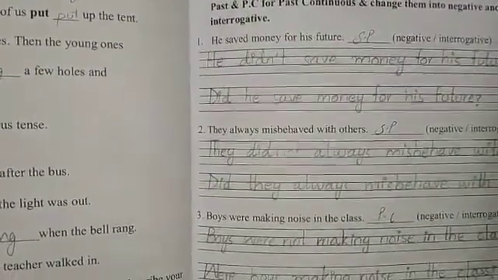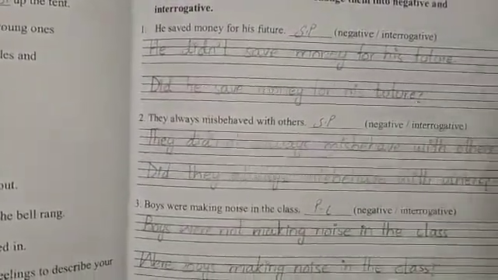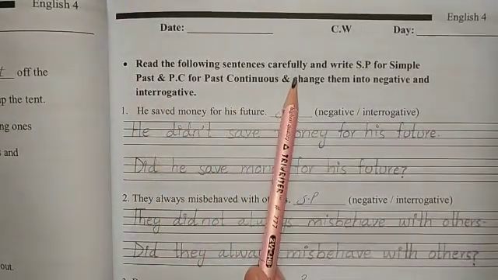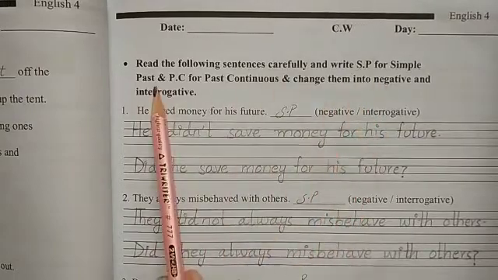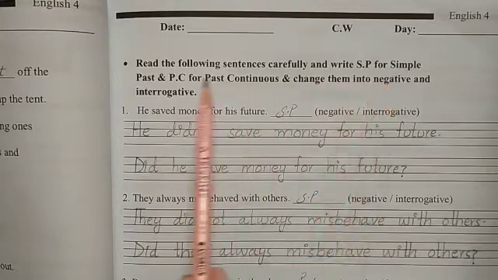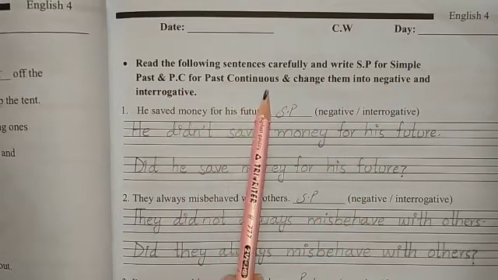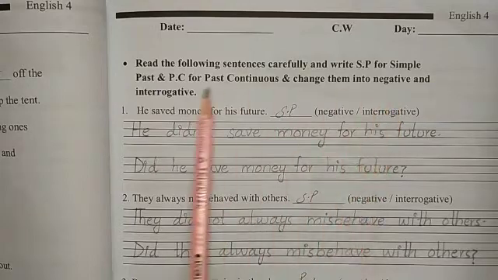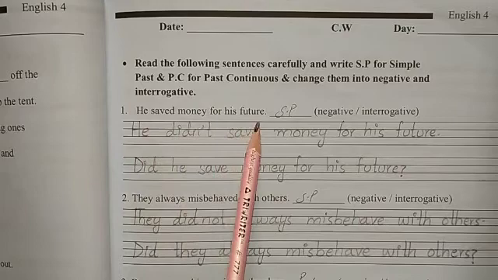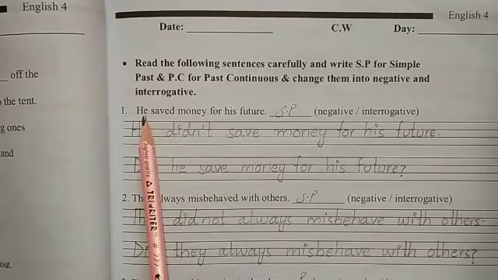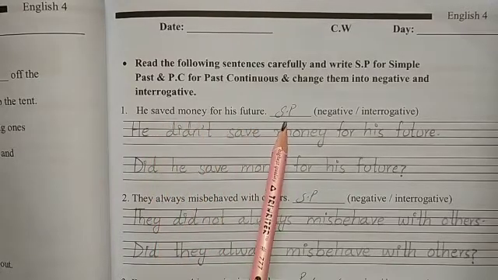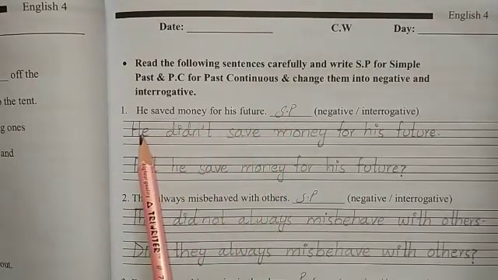Move to workbook page number 47, and the question is, read the following sentences carefully and write SP for simple past and PC for past continuous. Here are abbreviations: SP for simple past and PC for past continuous tense. Okay, change them into negative and interrogative as well. Okay, first sentence is, he saved money for his future. Okay, you can see that here second form of verb is used, so it's a simple past tense. Okay, now let's make its negative and interrogative.